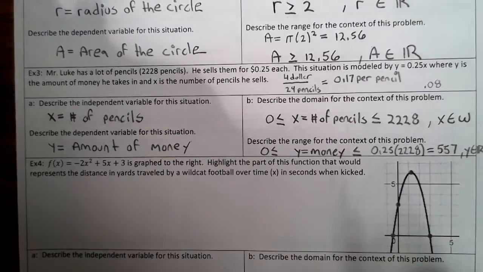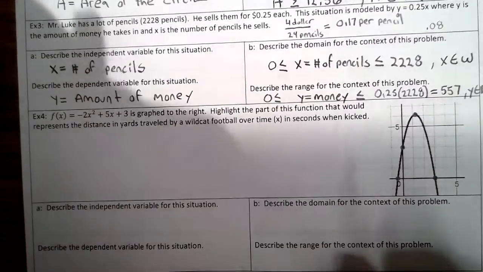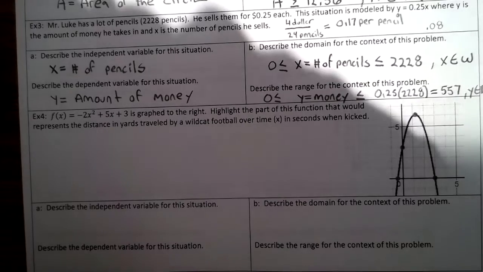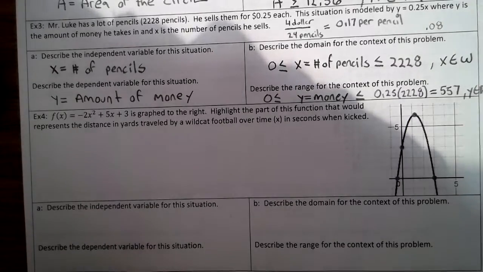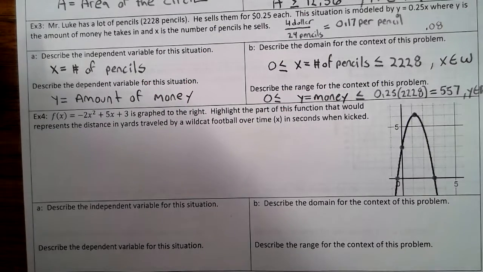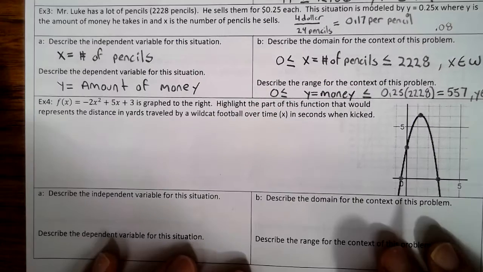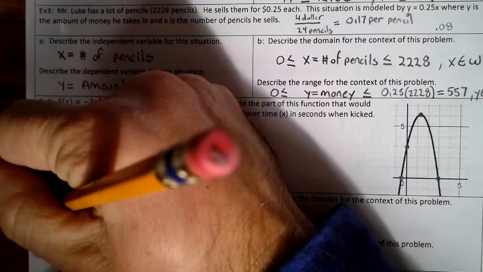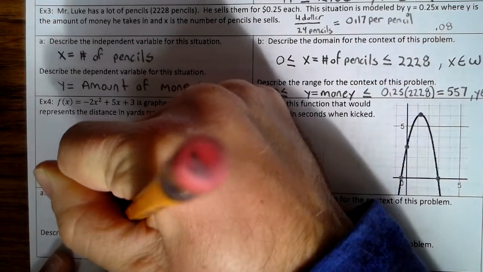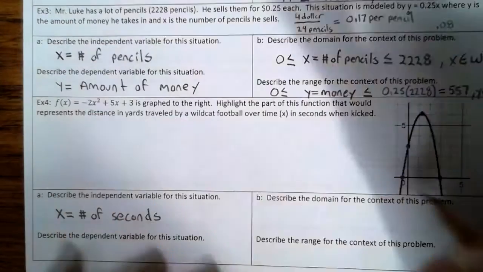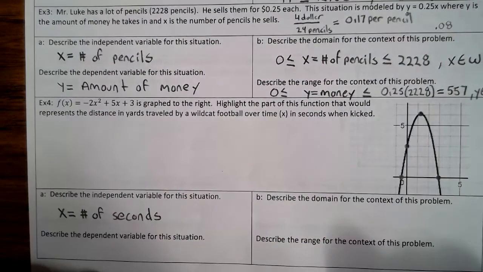Example 4. F of x equals negative 2x squared plus 5x plus 3 is graphed to the right. Highlight the part of this function that would represent the distance in yards traveled by a Wildcat football over time x in seconds when kicked. So describe the independent variable in this situation. Okay, so x is the number of seconds, and then f of x is height in yards.